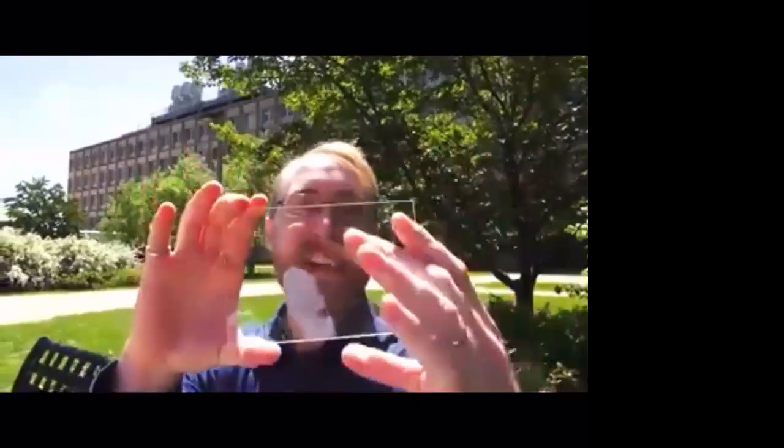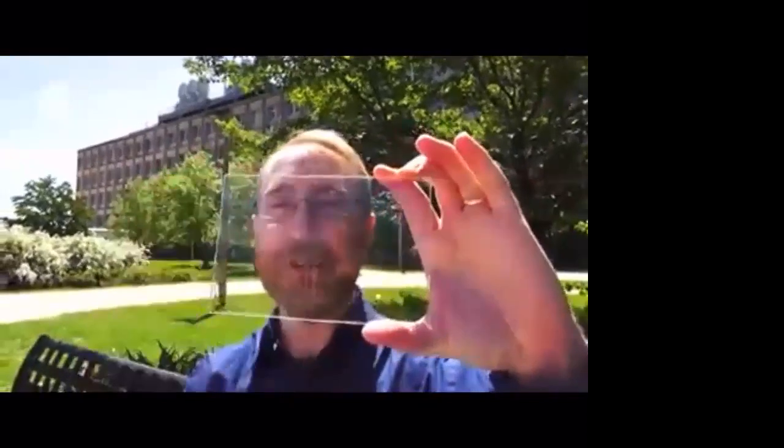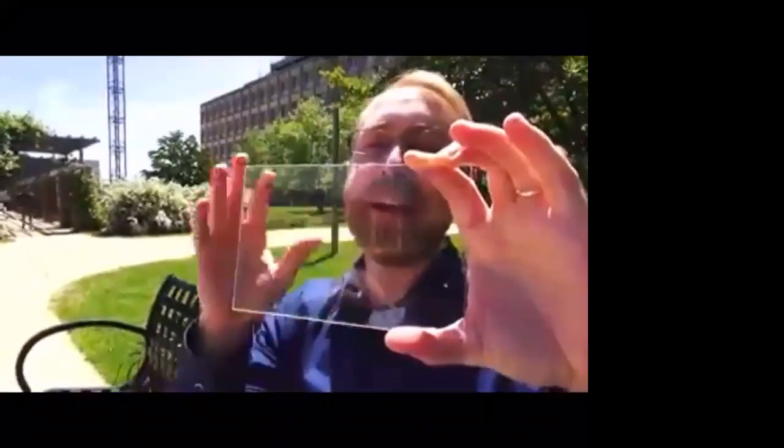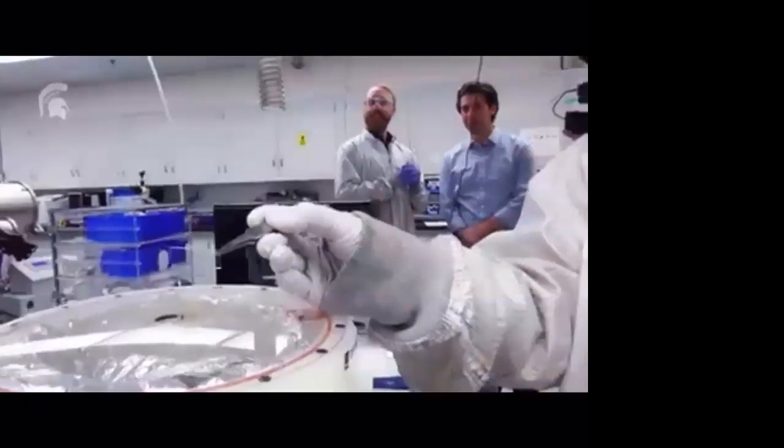The way that this works is it's going to capture the parts of the solar spectrum that you can't see with your eye. So it's going to capture the ultraviolet and near infrared parts of the solar spectrum, and that glowing infrared light gets guided to the edge of the glass, where we mount very thin strips of solar cells, and that's going to convert that energy into electricity.